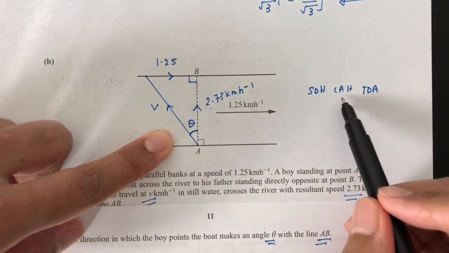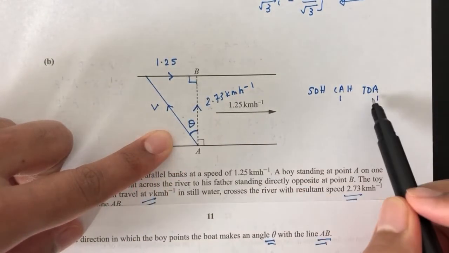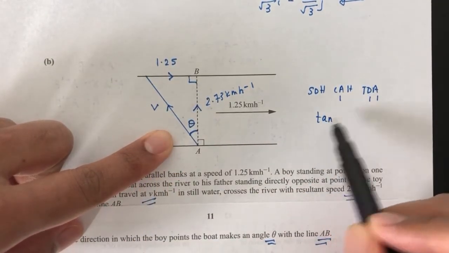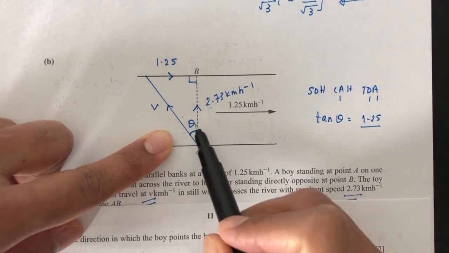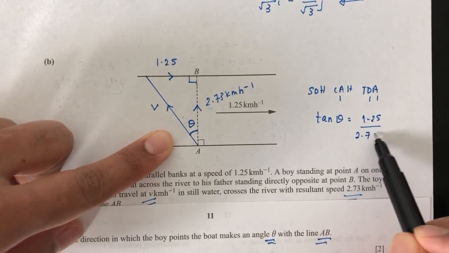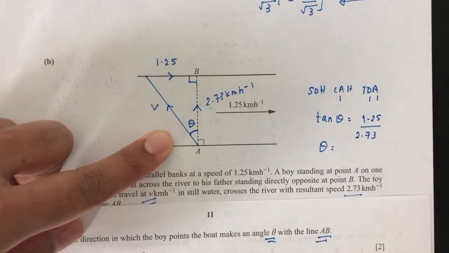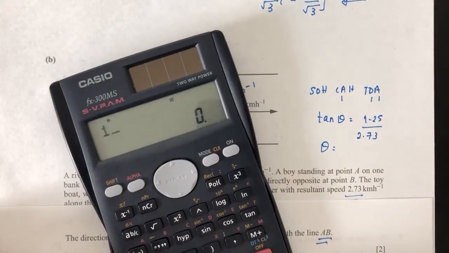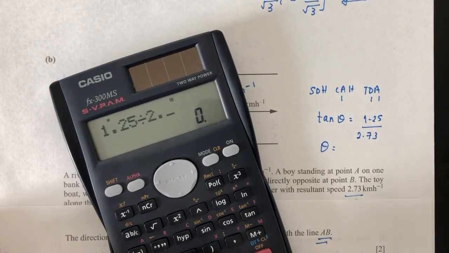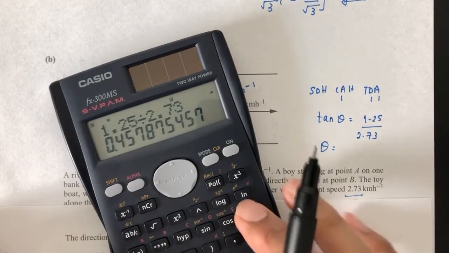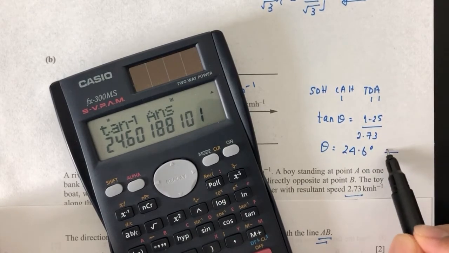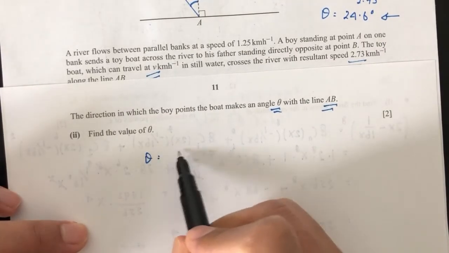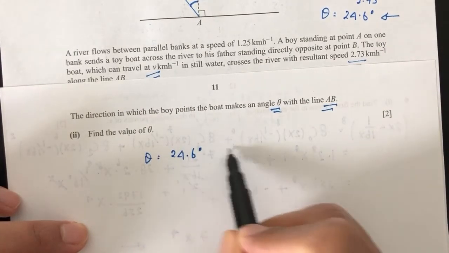So this is the adjacent side, and this is the opposite side. Let's use tan of theta equal to 1.25 divided by 2.73. So theta will be tan inverse of 1.25 divided by 2.73. That will give me 24.6 degrees. So your answer for part 2 will be theta equal to 24.6.